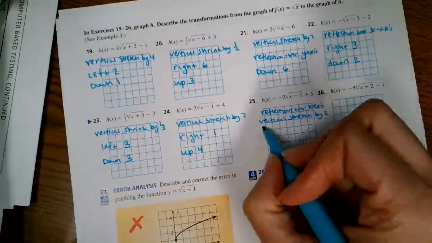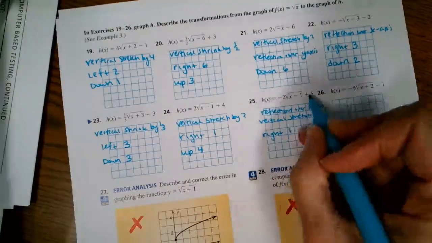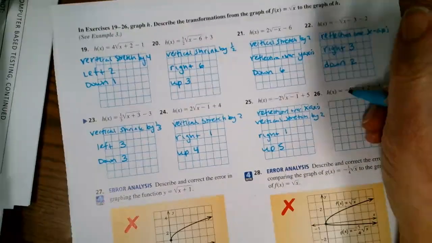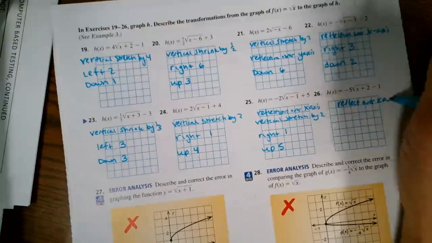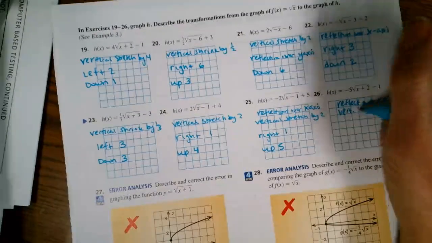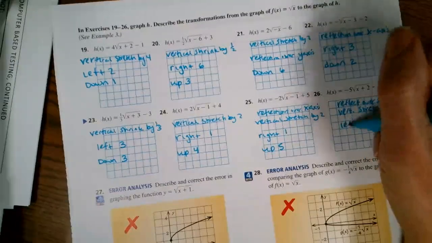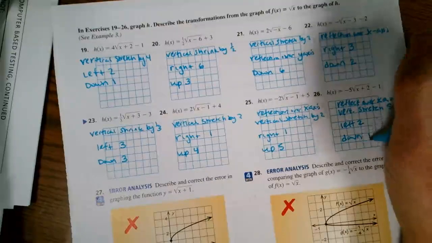The -1 means it's going to the right 1, and the +5 is up 5. This one's a reflection over the x, a vertical stretch by 5, left 2, down 1.